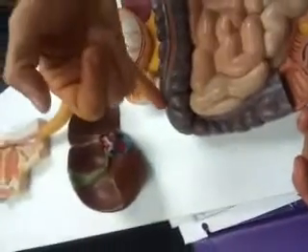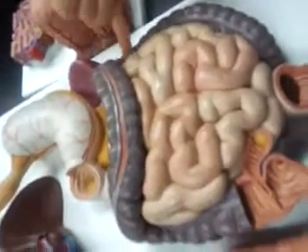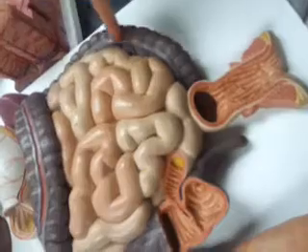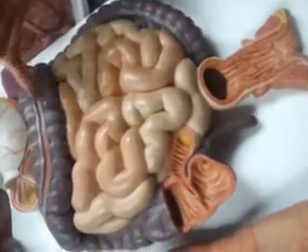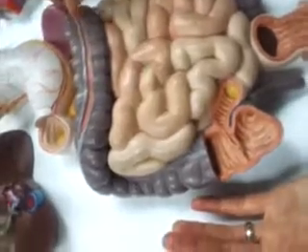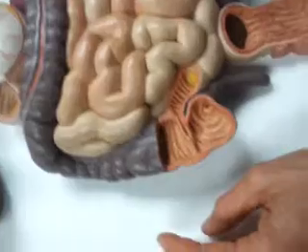And then you can see these taeniae coli, which are like these little, what do they call them, guys? Help me out here. Like they're tendinous bands. It's like they're threads that hold the colon in place. Taeniae coli, you know what I'm talking about? Taeniae coli. Okay, we've got to look that one up in the book too.